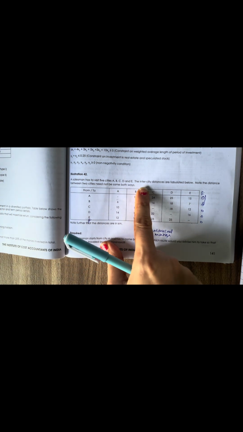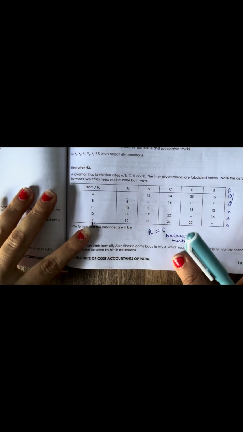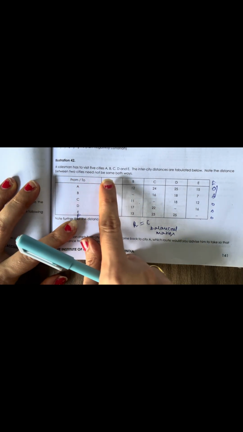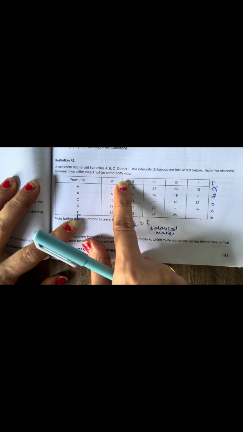A salesman has to visit 5 cities A, B, C, D and E. The intercity distances are tabulated below. Note that the distance between two cities need not be the same both ways.